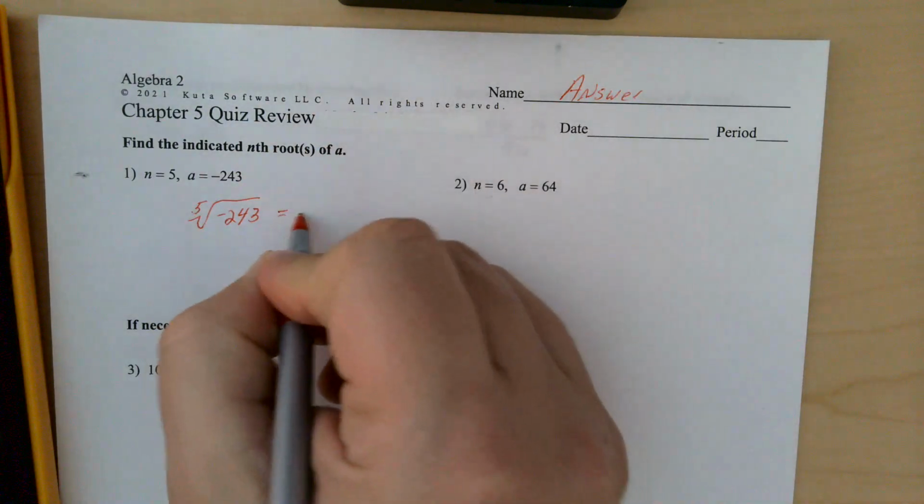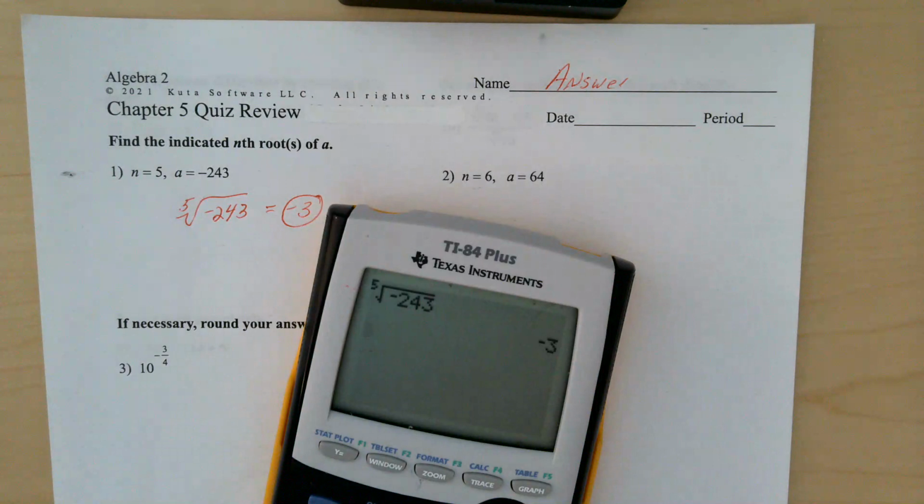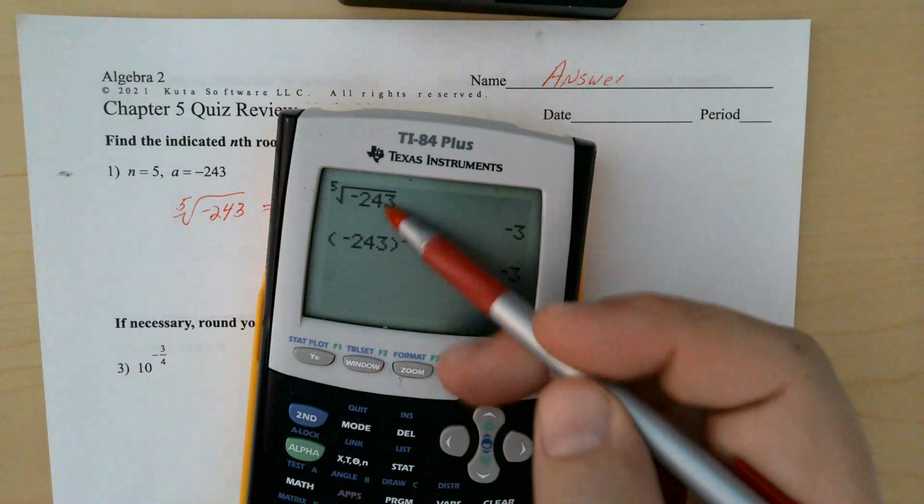And that's your only answer. Do not put plus or minus here. Only a negative 3 is the answer. Another way you could do this problem, we could type in our base, negative 243. Notice I'm putting in parentheses. That's going to be very important, especially if it's an even root. So I have our base in parentheses, and I can raise it to the 1/5 power. I'm going to still get negative 3. Just make sure that you understand at least one method to be able to take roots.